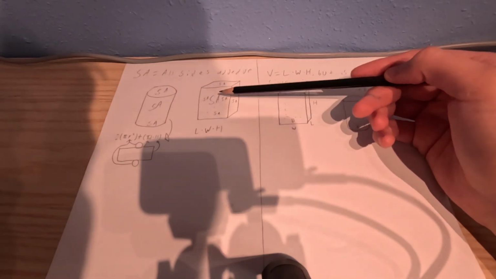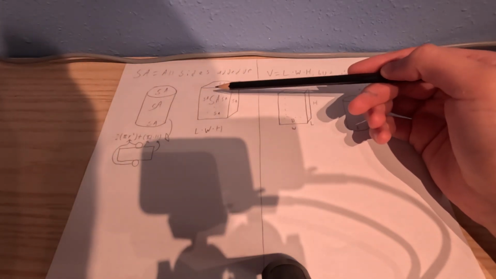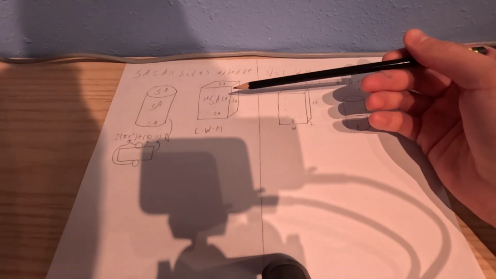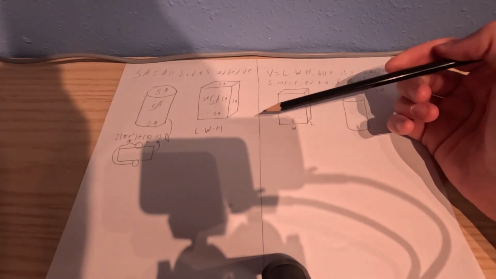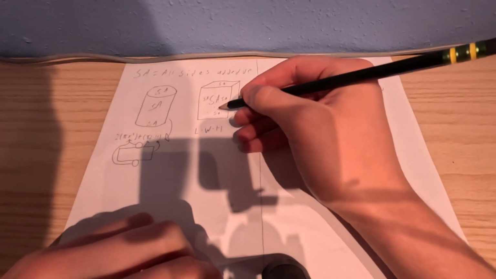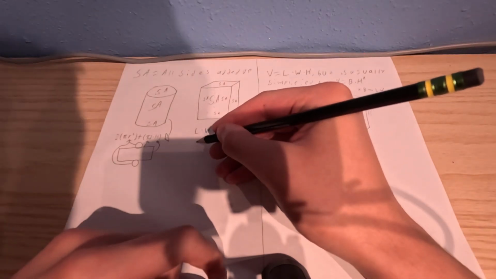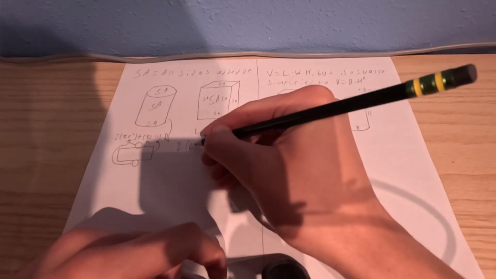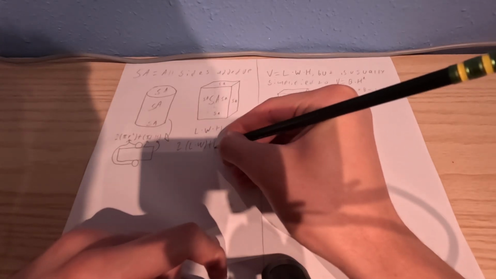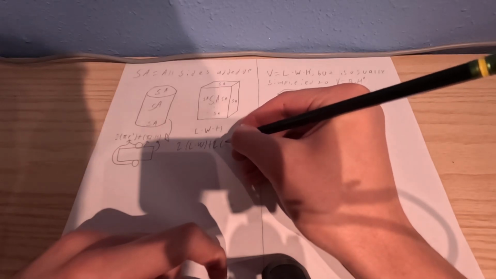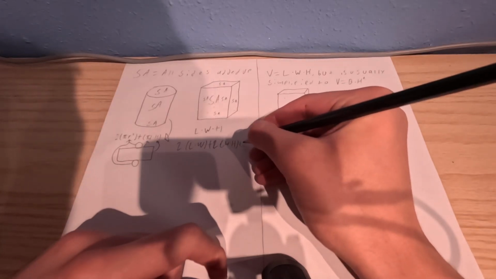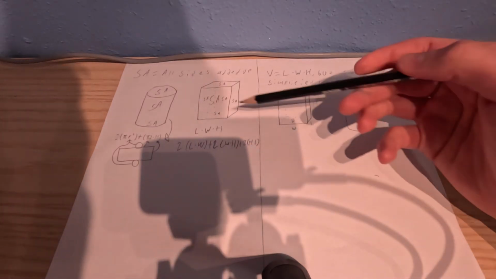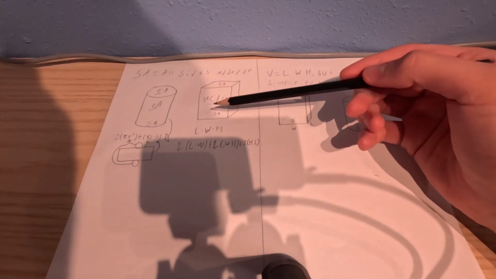So for a rectangular prism, you'd add up length times width, and then add width times height, then add height times length, and then just do that for every single side. So to find the full thing, you would do 2 times length times width plus 2 times width times height plus 2 times height times length. And that would be the surface area for a rectangular prism.